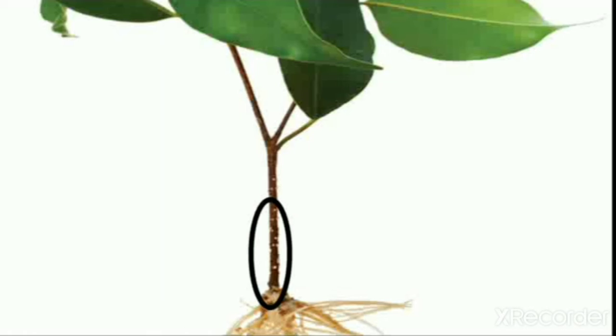In this plant, the brown part is the stem and another part is root. You can see here the root that is connected with stem. Roots are growing underground. So roots are connected with soil. When stem starts growing, stem is connected with root.